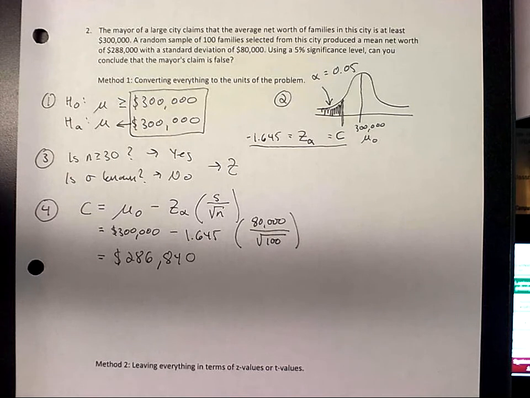$286,840. All right, what does this number mean? Try to put this into words. What does this mean? Anything that is less than the cutoff, that's our cutoff. Anything less than that, we reject. So this is what's happening, right?